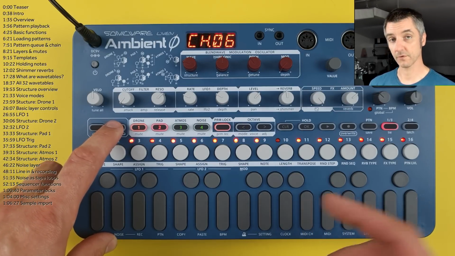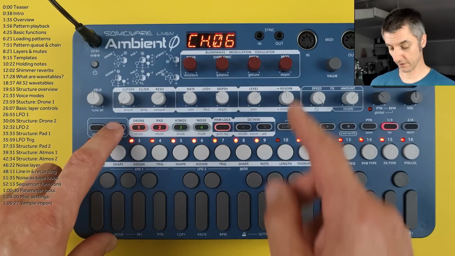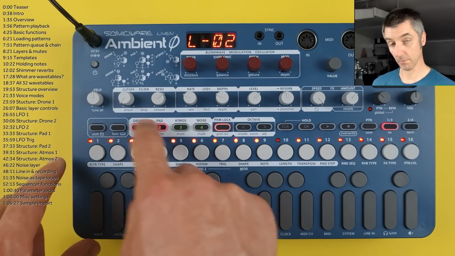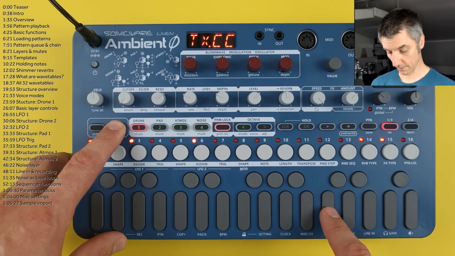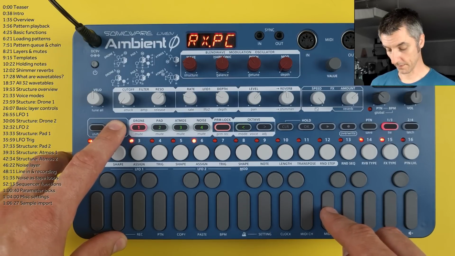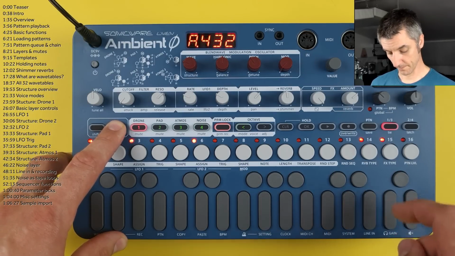The auto channel is it's looking to receive MIDI on channel 6, and that will play whichever layer is currently selected. There's also some settings in this extra MIDI menu too. You can swap the out to a through, activate MIDI commands and program changes and things from here.